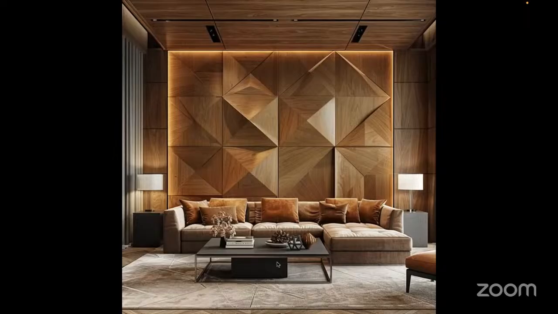Then we have a wooden ceiling, where the panels are nice and sleek, and the same panels are used on the sides here. I think that's actually a very good idea, because if we had this wall full, I think it wouldn't have the same impact and the same effect.